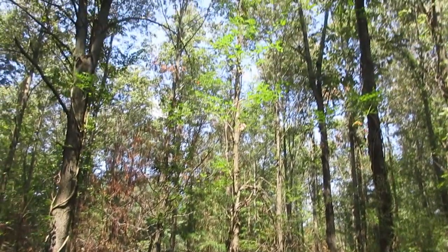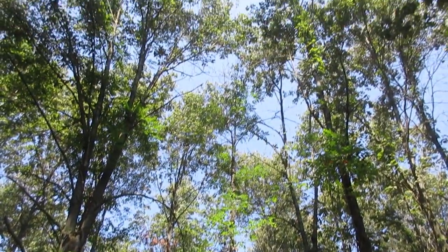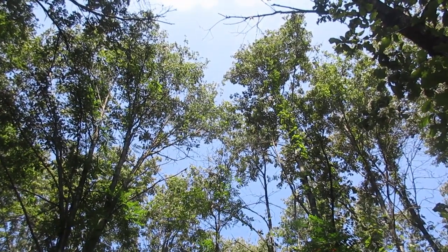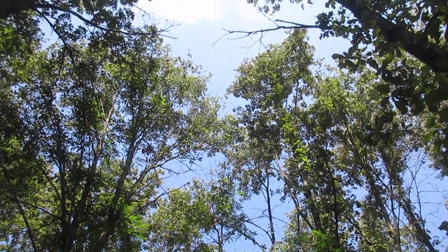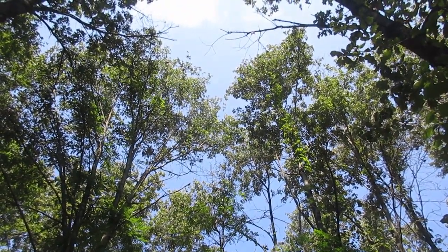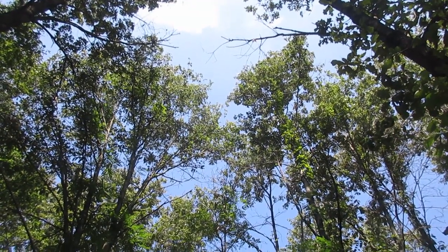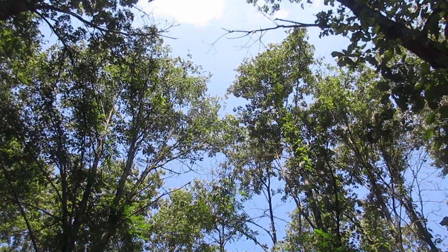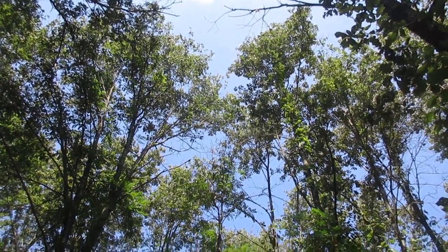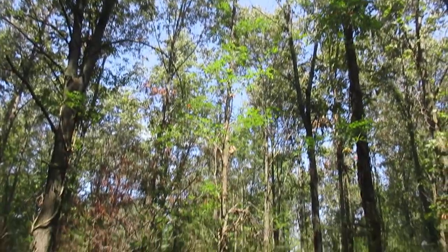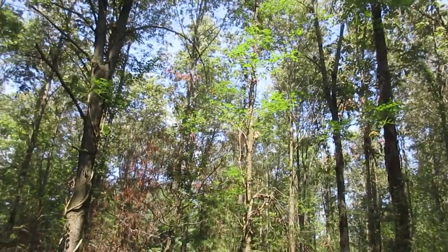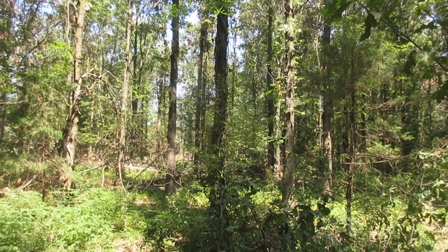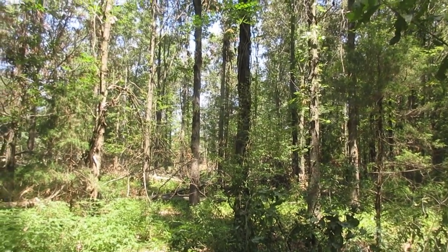I want you to look what happens when they get overtopped. I've been talking about dominance, codominance, intermediate, suppressed, or overtopped and suppressed. That's what happens when a red oak gets overtopped. You can see that tree just up and died. It got overtopped, it couldn't handle the competition. So it thinned itself. And so now I've got that one for a crop tree.